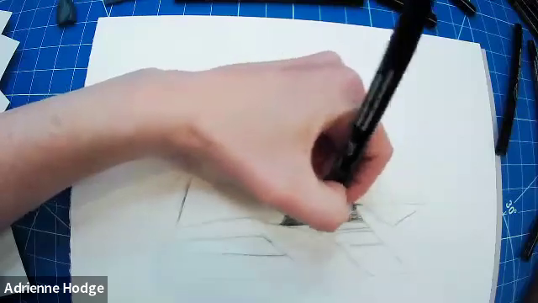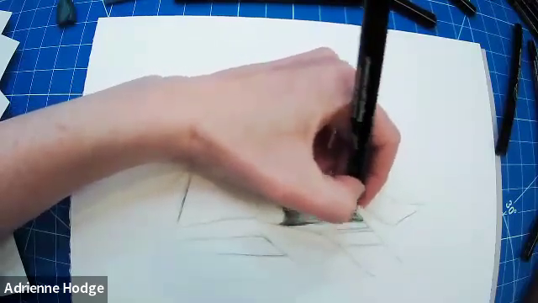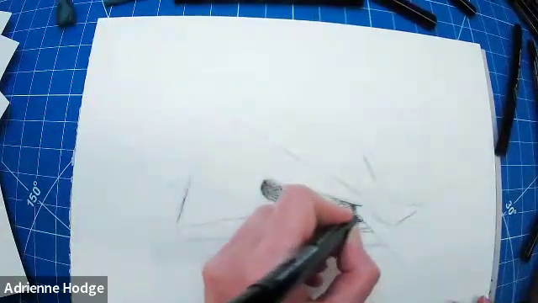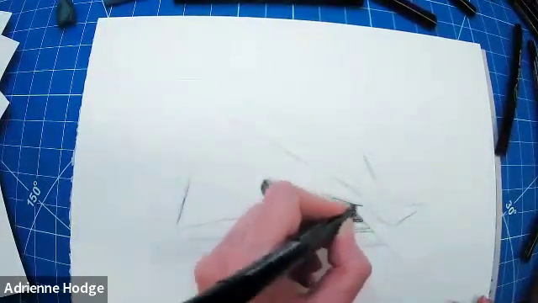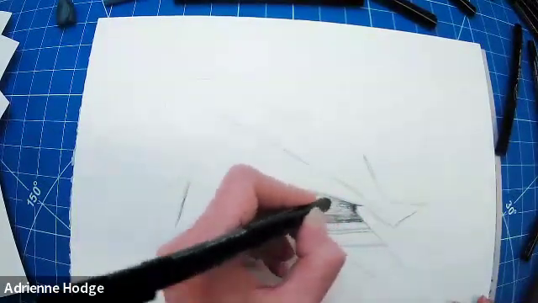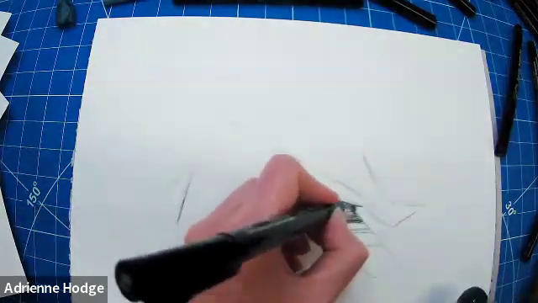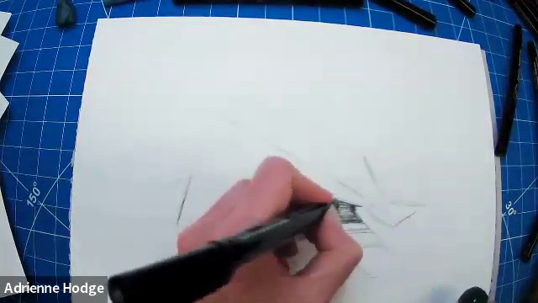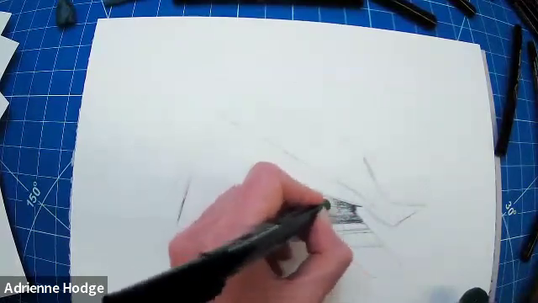And if I start to feel myself getting too stiff, like I was resting my hand on the table a little bit there, that's when I pick up my arm. It just helps keep things loose and flowy and fluid.